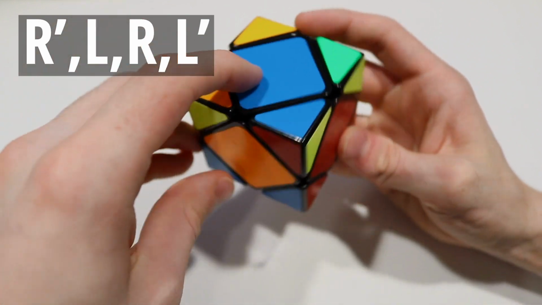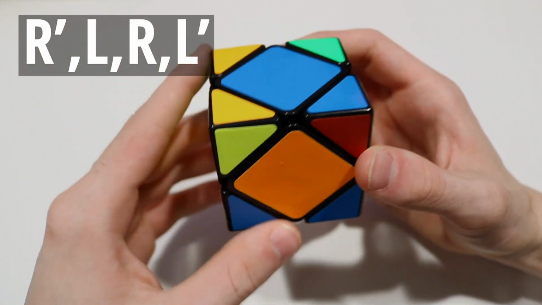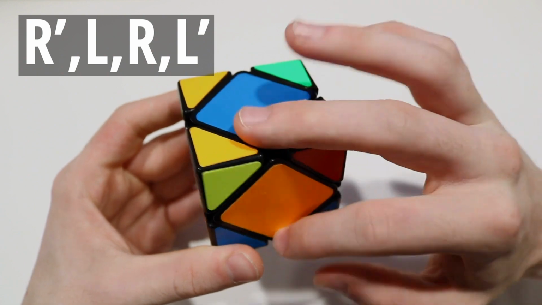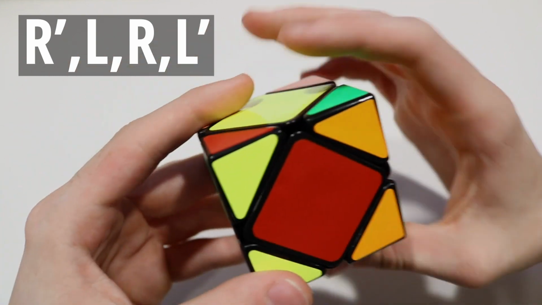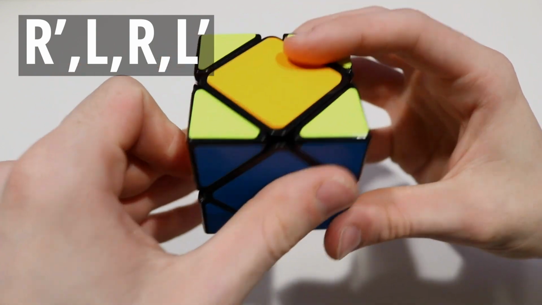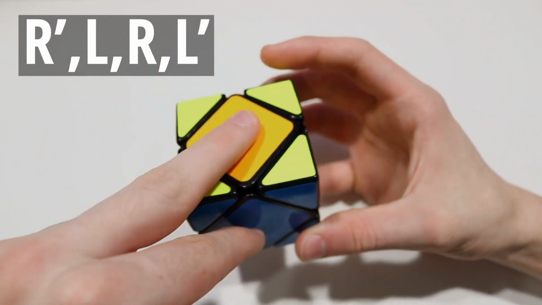So our blue is on top, so we're going to switch it over to the blue side here. And then we're going to do that algorithm and switch our orange and our blue. So R prime, L, R, L prime. And now our blue and our orange switched.